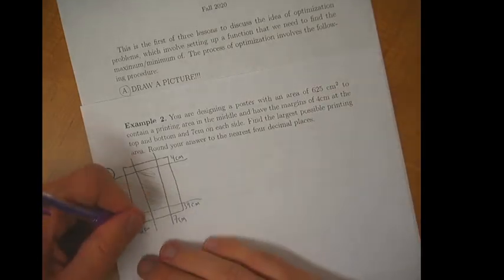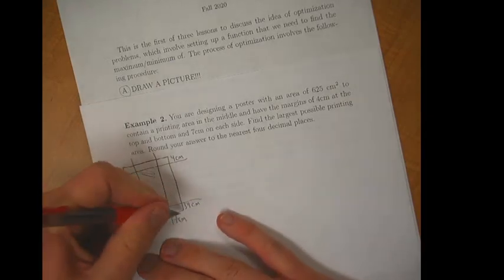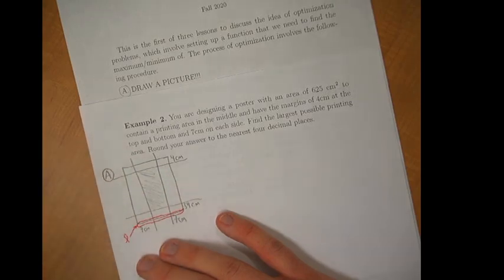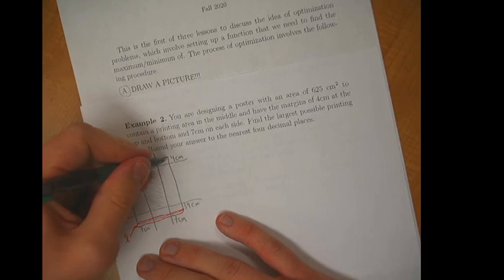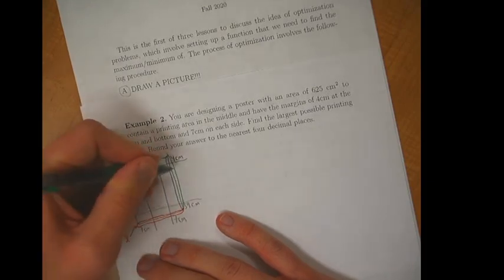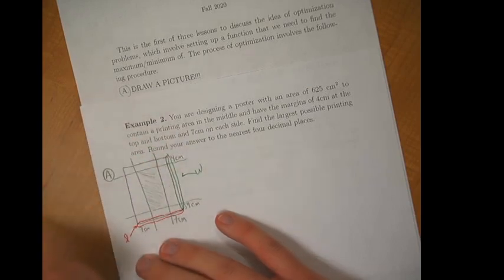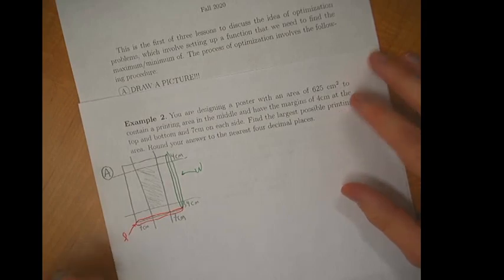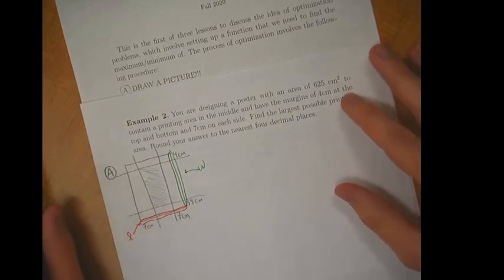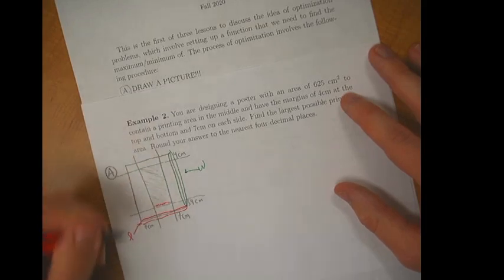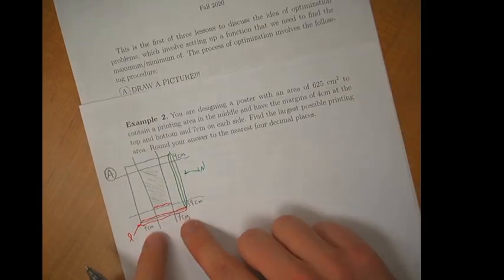So if we denote this whole side here by L, and the length of this side here by W for width, here's what this tells us. The length of this side here with respect to these margins will end up being what?